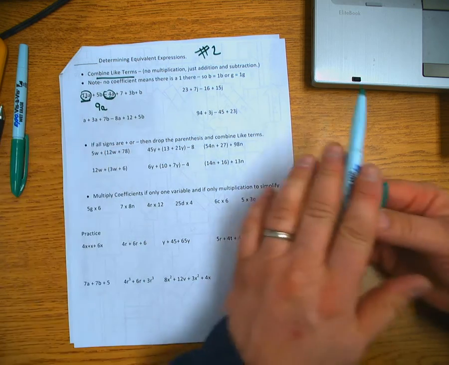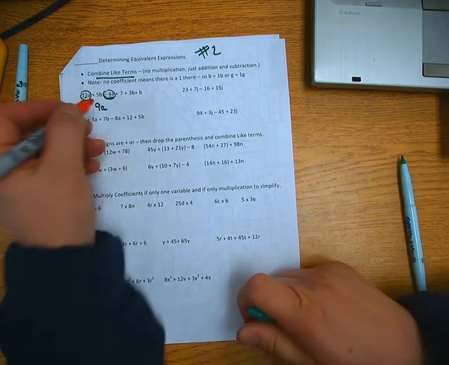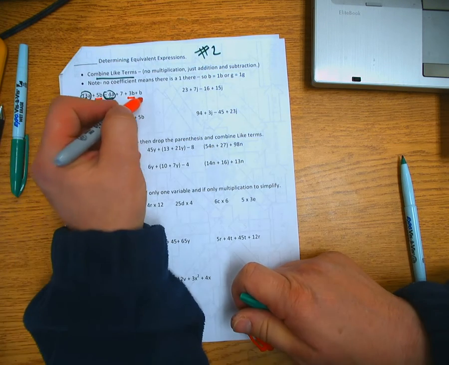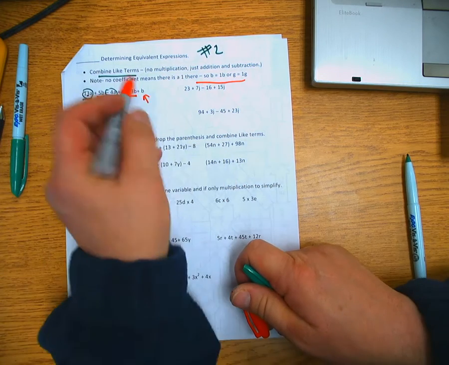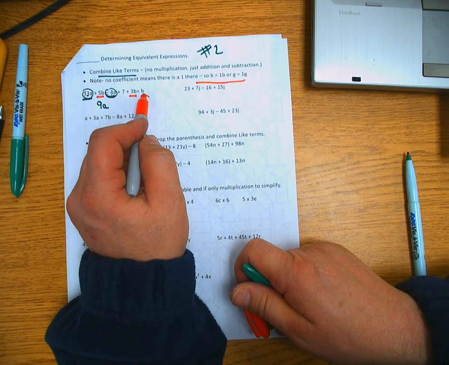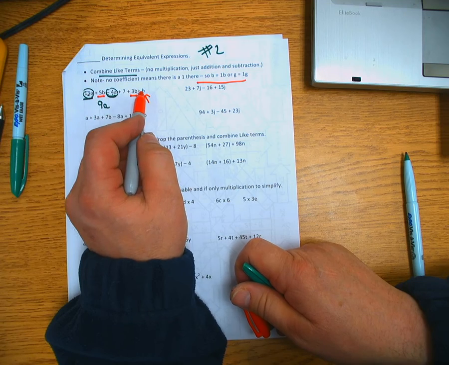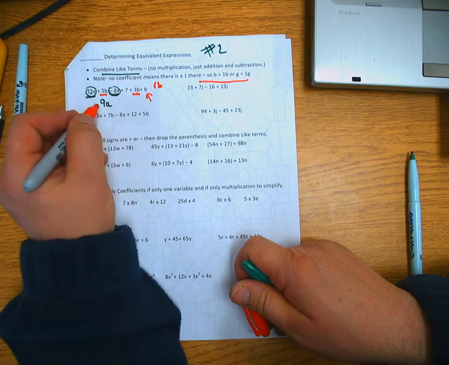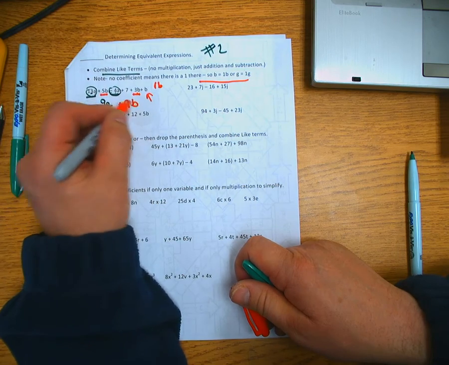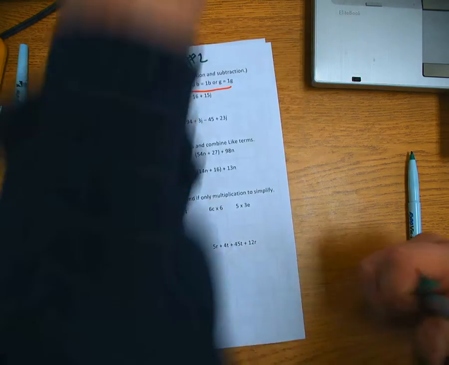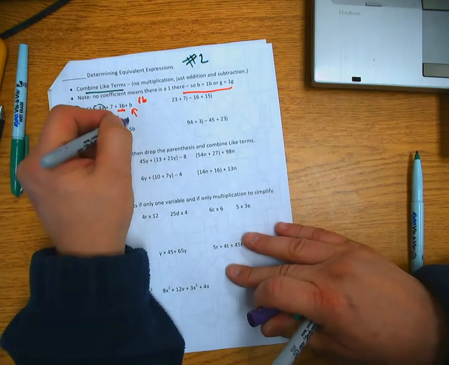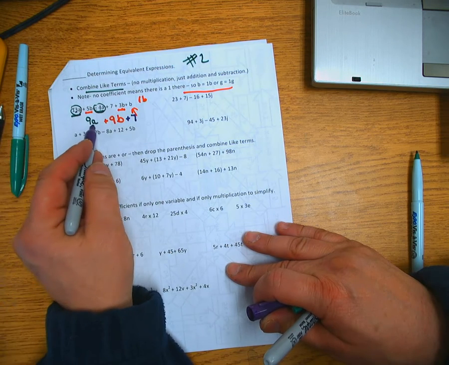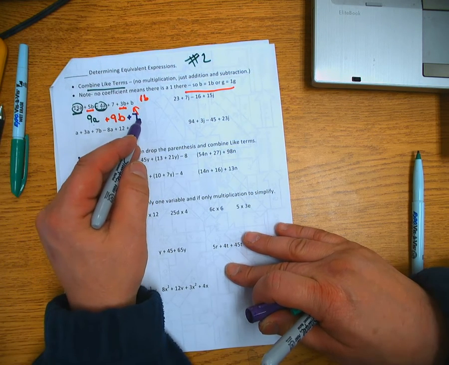Okay, now I'm looking for my next variable, which is the letter B. So I have a positive 5 plus 3. And up here, I pointed out, if there's no coefficient, then it's a 1. So that's really adding 1B. So I have 5 plus 3 plus 1, which is 9B. And then I have this 7, which has nothing. So there's no other terms without a variable. So that's my final answer, 9A plus 9B plus 7.